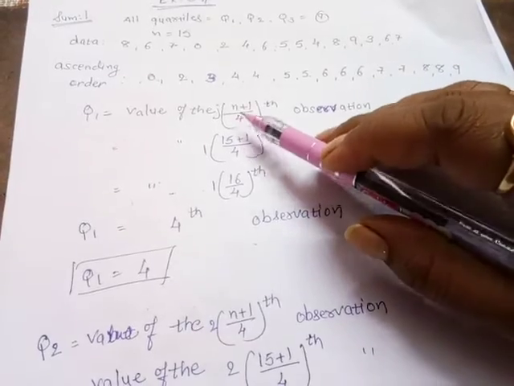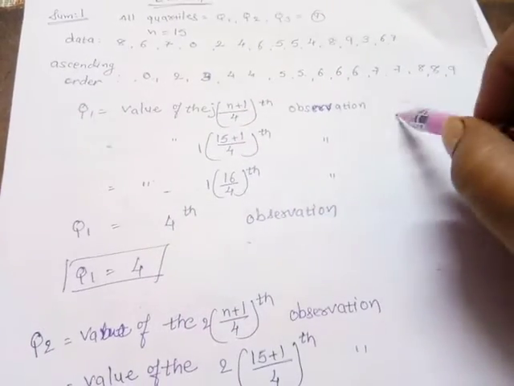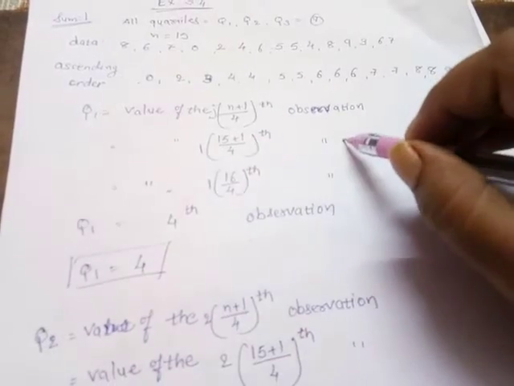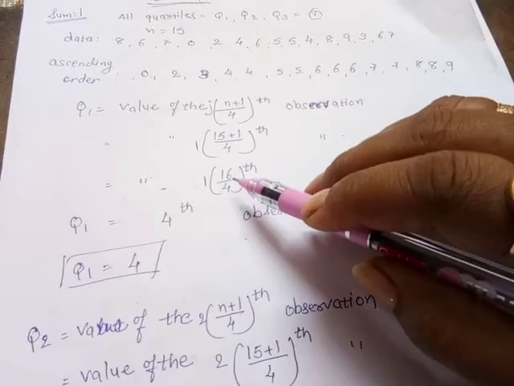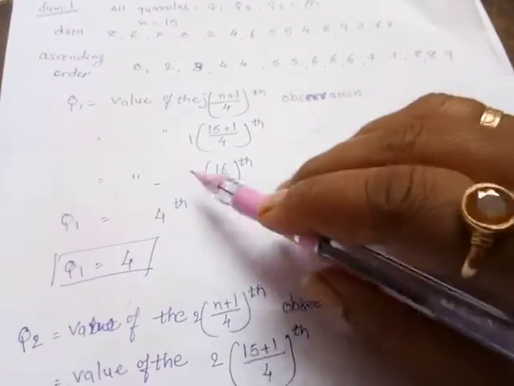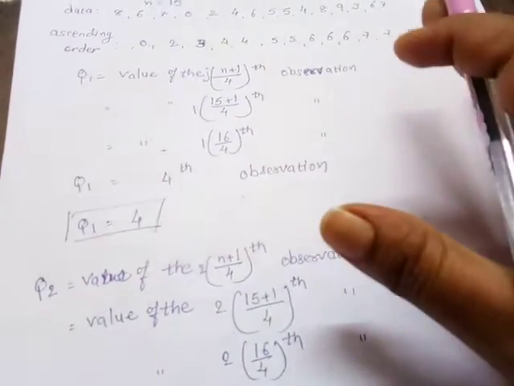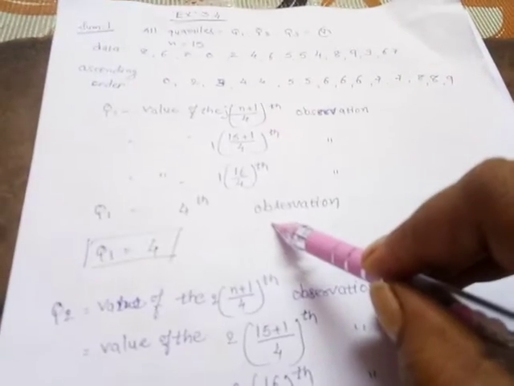Value of the j in bracket n plus 1 upon 4th observation. So 15 plus 1 upon 4th observation. 15 plus 1 comes 16 upon 4, so 4th observation. ये 1 है इसलिए इसका तो कोई मीनिंग ही नहीं है मल्टीप्लाई या डिवाइड करने का. Now 4th observation, that is not our answer.